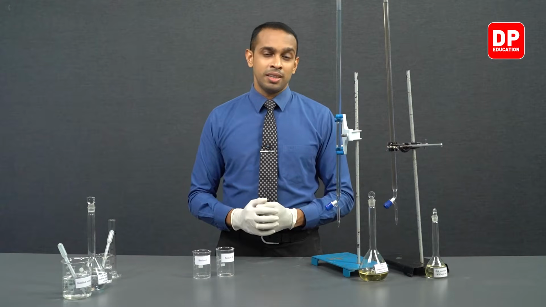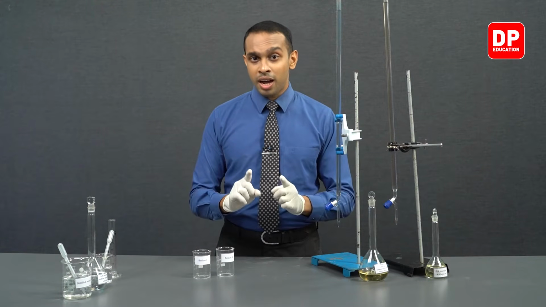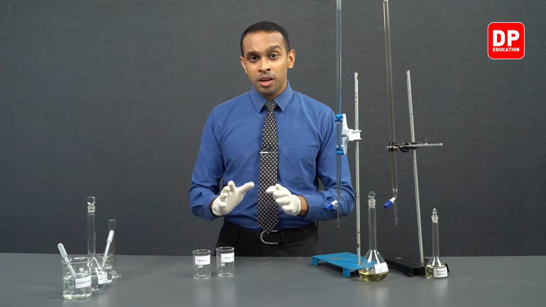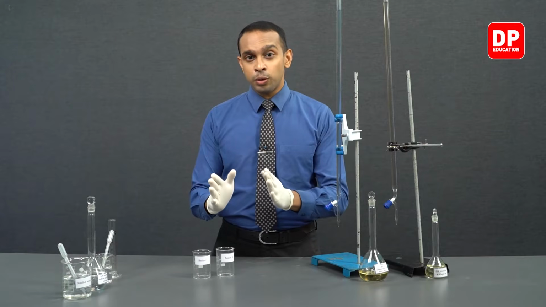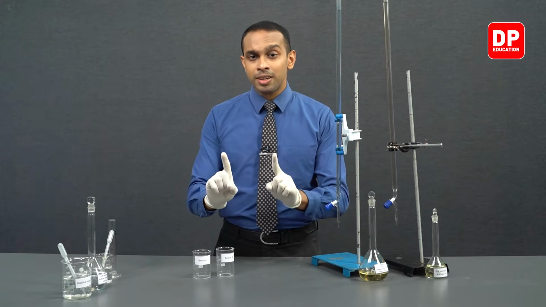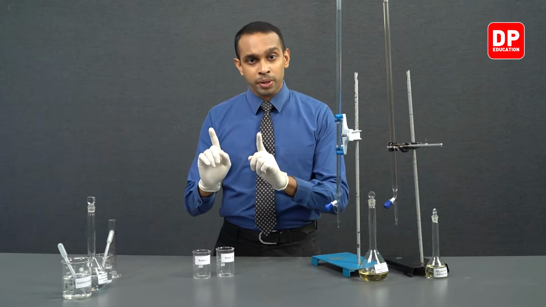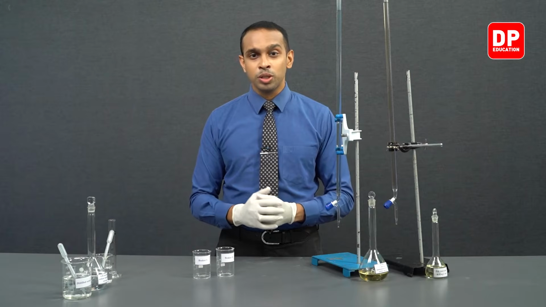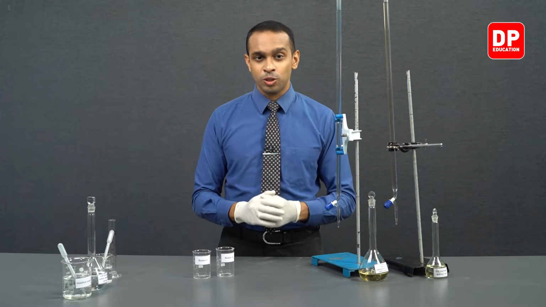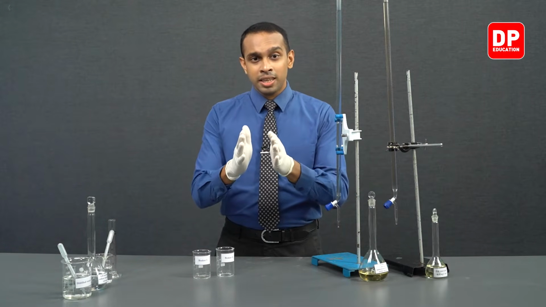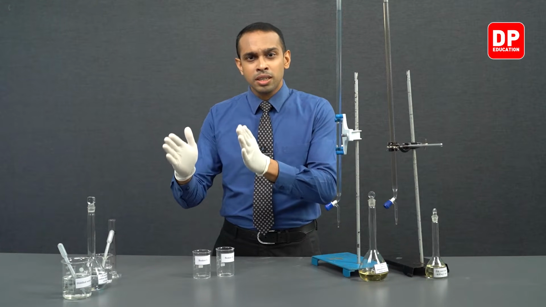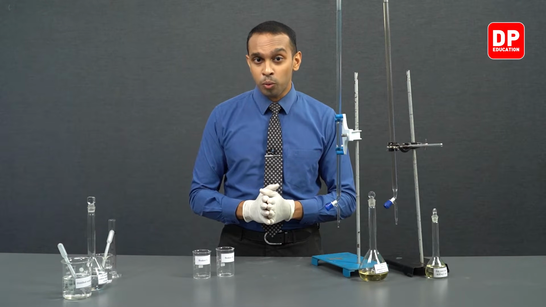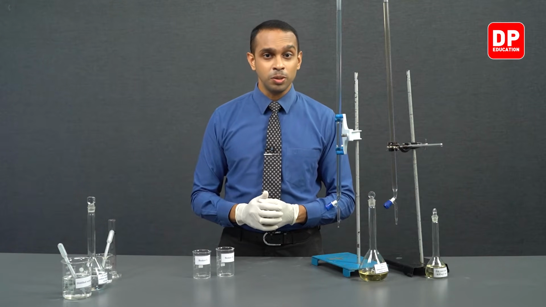In this particular reaction, iodine is produced. So we can use the time taken for a certain specific amount of iodine to be produced. That is going to be the measure that we are going to use to measure the rate of the reaction. So we are going to observe how long it takes for the reaction to produce a certain amount of iodine. So how can you know when a certain amount of iodine is produced?